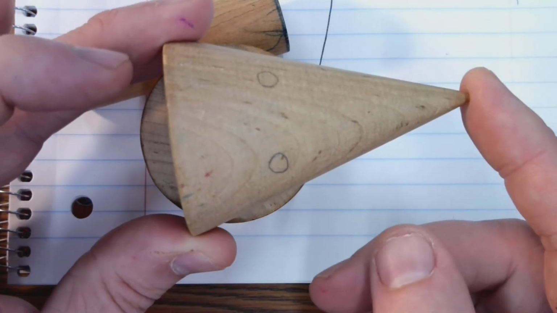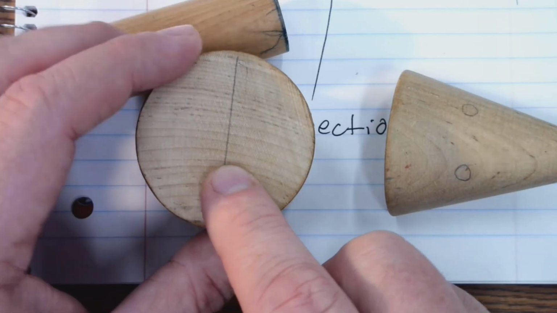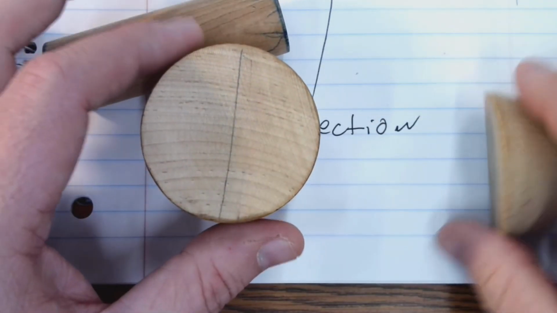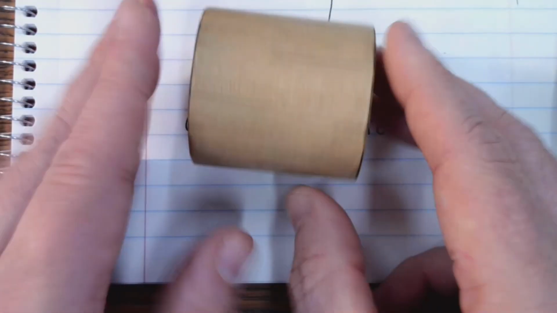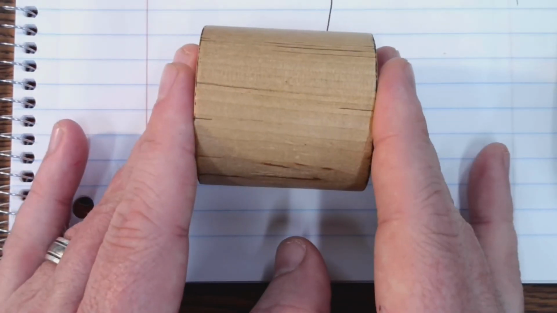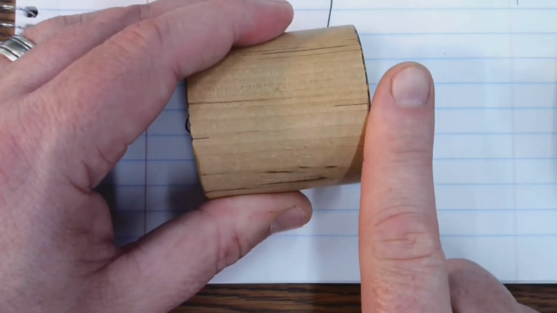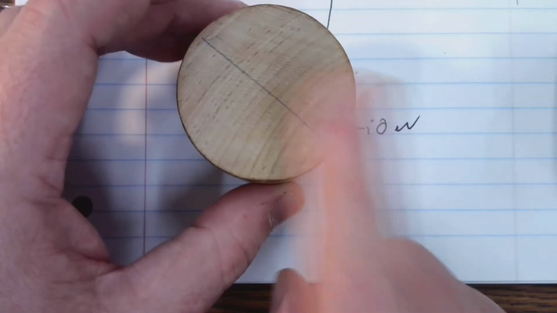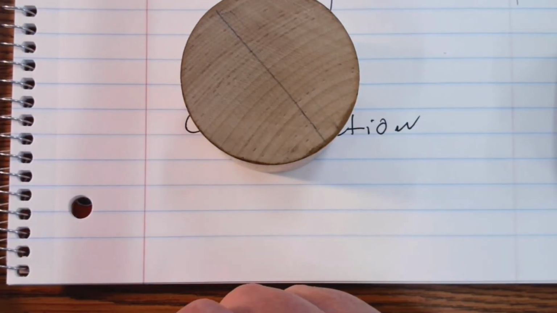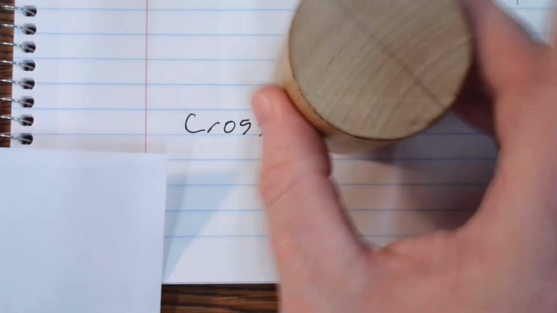Why is it not a polyhedron? Because this is not a polygon. This is a circle. So basically what this circle is, you have a circle, but if you have it just like this, what shape is this now? If I would cut this like this, would that just be a rectangle? So basically a cylinder is nothing more than a circle with a rectangle on the side.